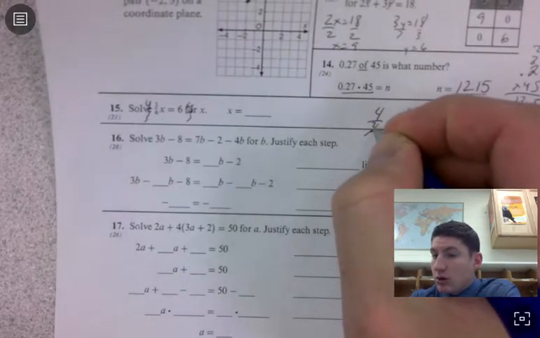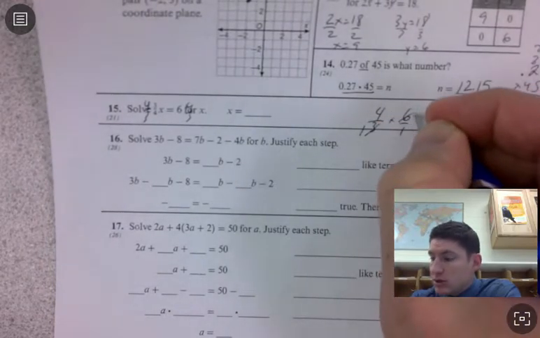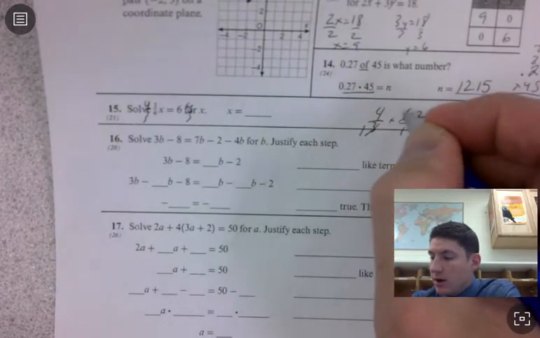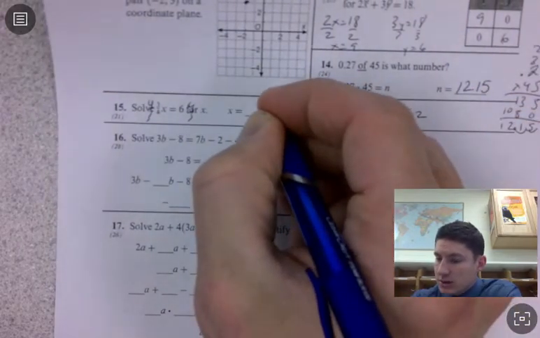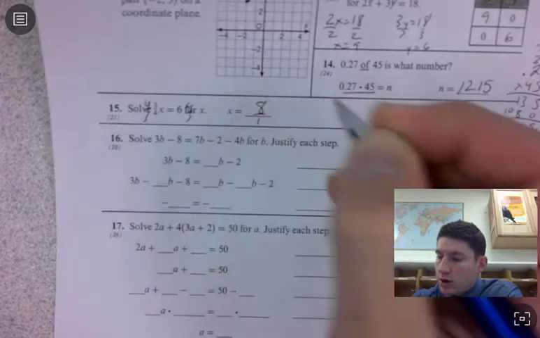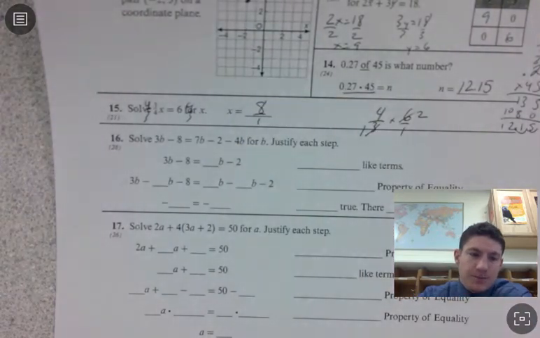So how many times does 3 go into 3? That would turn into a 1. How many times does 3 go into 6? That would turn into 2, reducing that. 4 times 2 is 8. 1 times 1 is 1. This would be 8 over 1, or equal to 8.